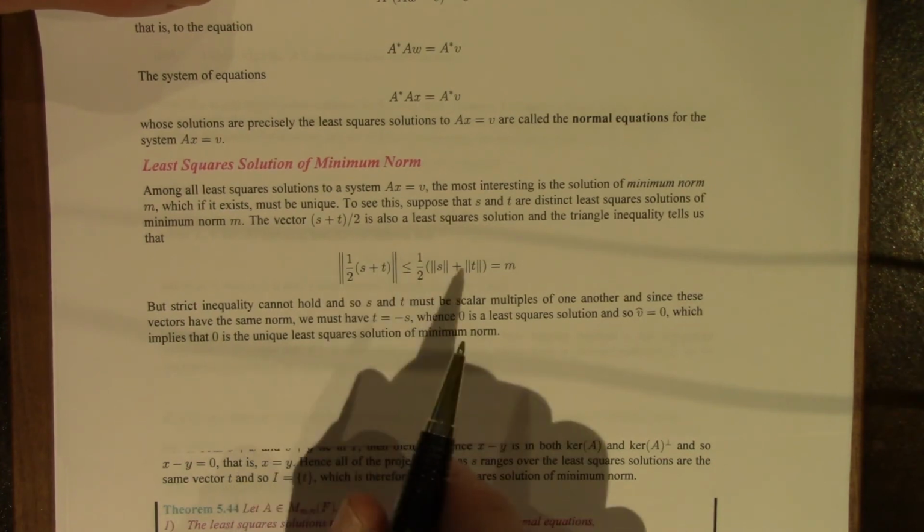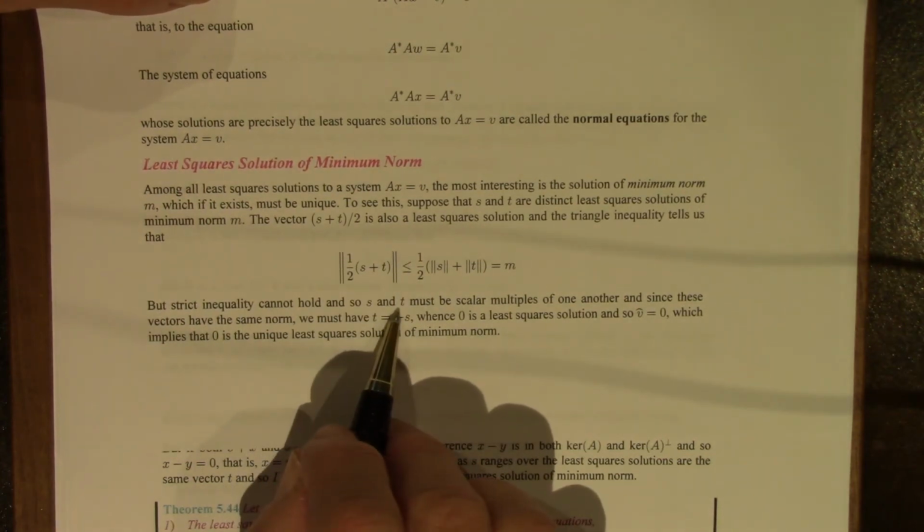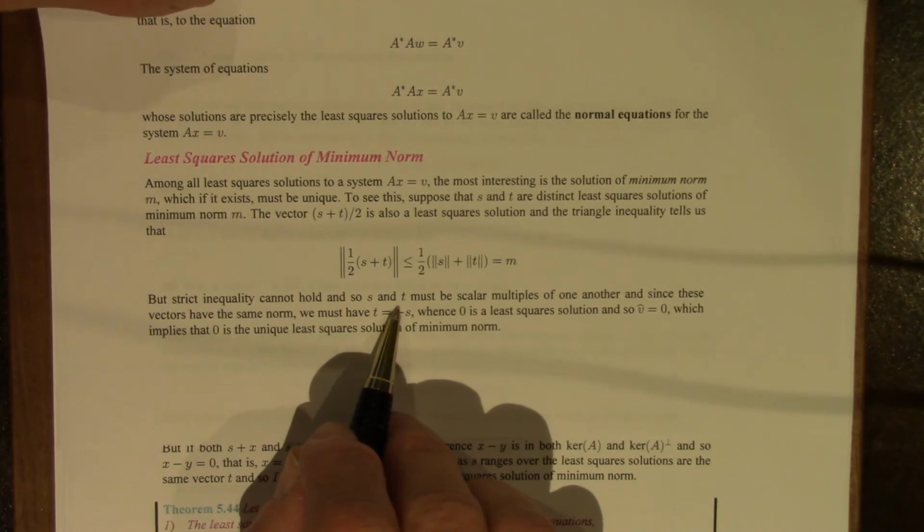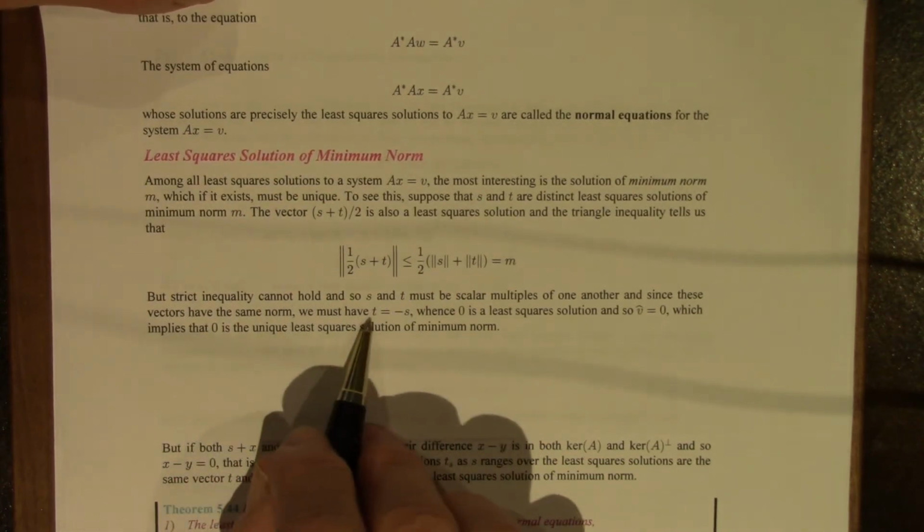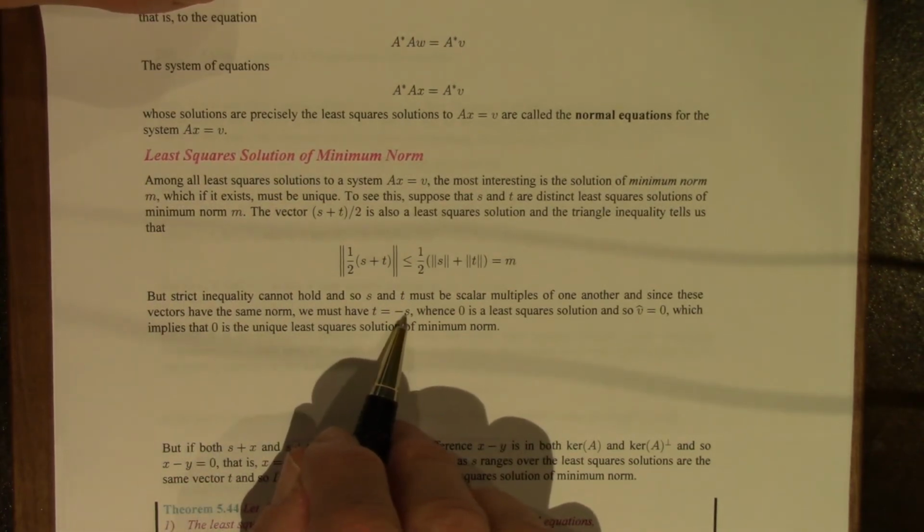So S and T have to be scalar multiples of one another. But since they have the same norm, one has to be the negative of the other.